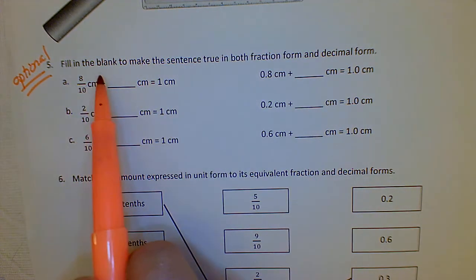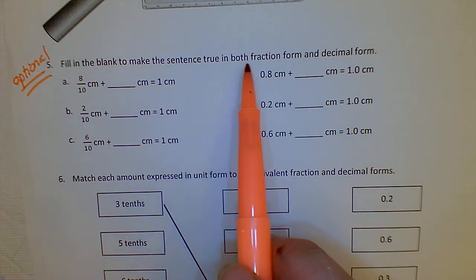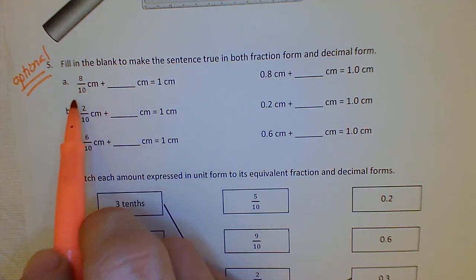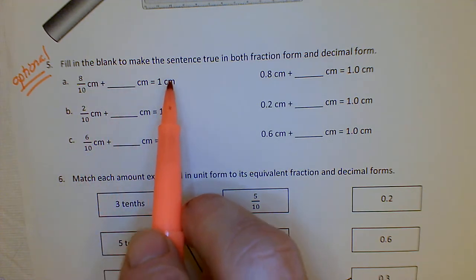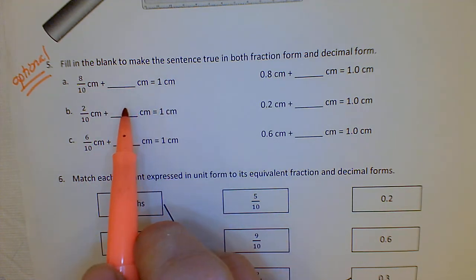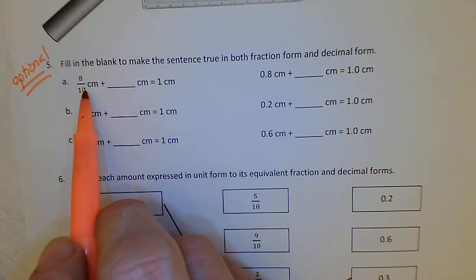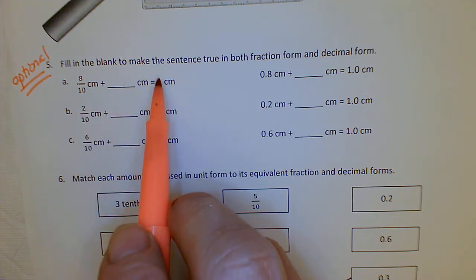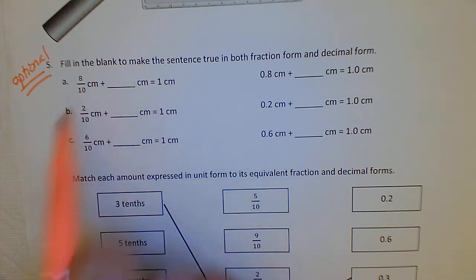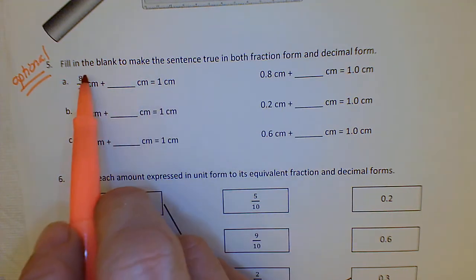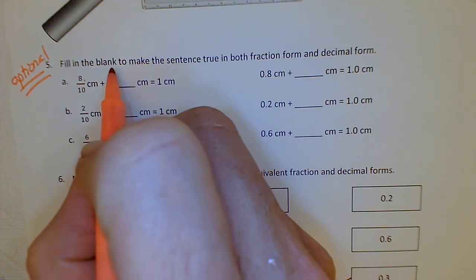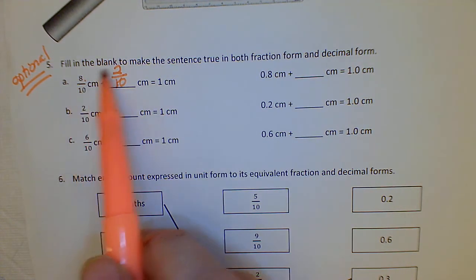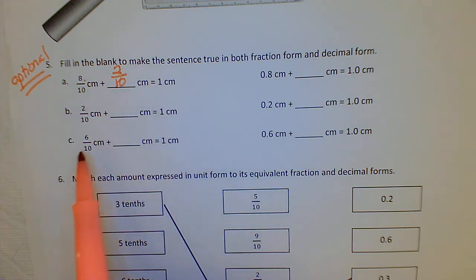So here it says, fill in the blank to make the sentence true in both fraction form and decimal form. So here it's saying to you, 8/10 centimeter plus something is going to give you 1 full centimeter. Or I could say 1 centimeter minus 8/10 is going to give me what's missing. And remember that 1 centimeter, if I'm dealing with fractions, could be written as 10/10. It's going to match up that denominator. So if I had 10 pieces minus 8 pieces, I would be left with 2 pieces, or 2/10 centimeters. Because 8 plus 2 is 10, and that would give me 10/10 centimeters.